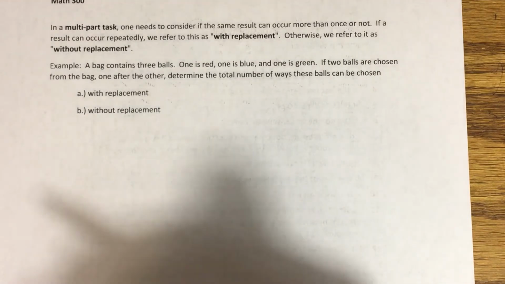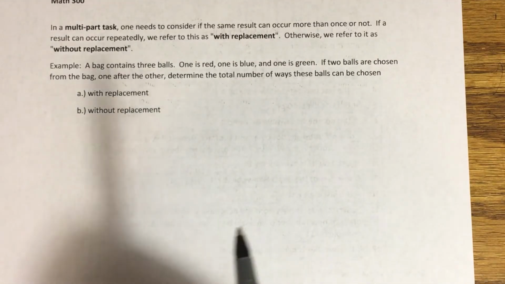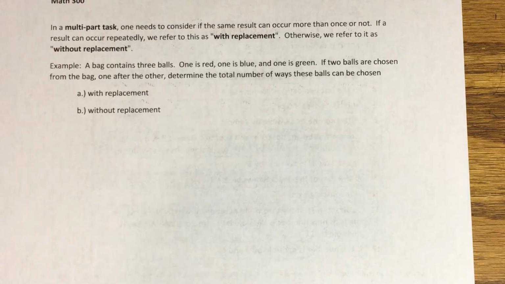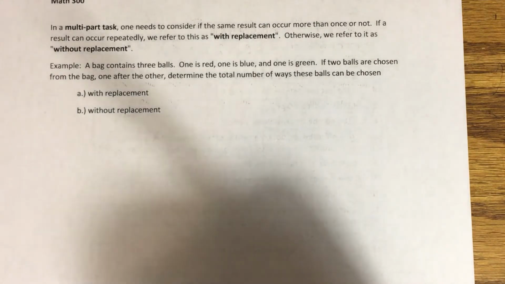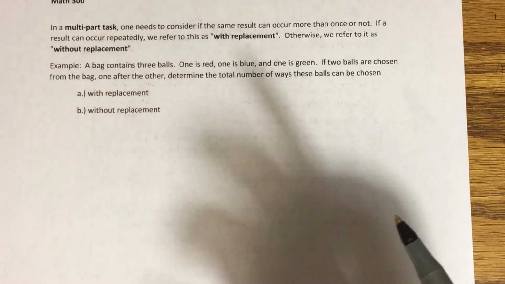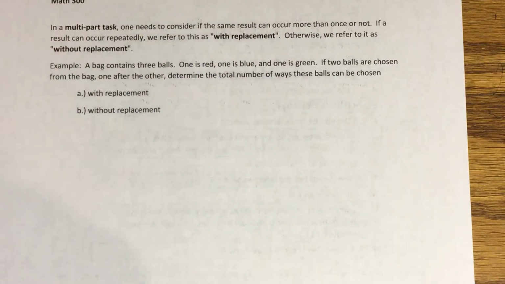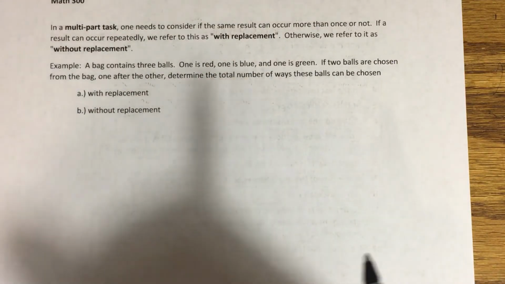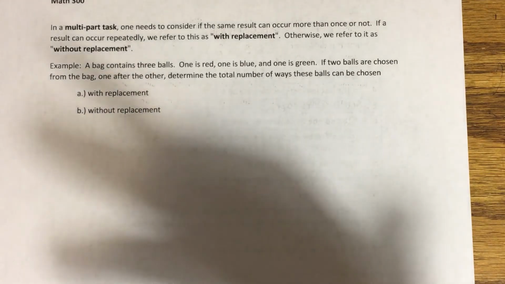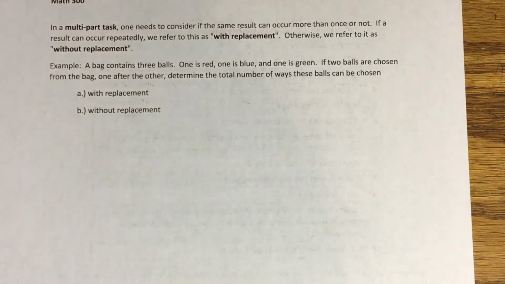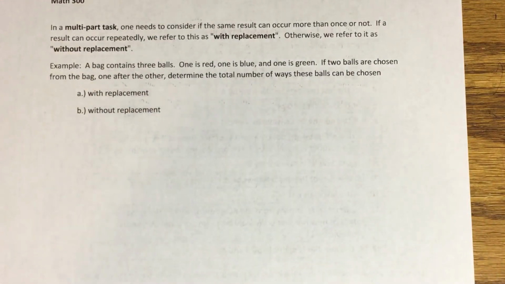There are 2 different ways to go about this experiment. One is called with replacement. What that means is that if you reach into the bag and you pull out, let's just say, the green ball, with replacement would be putting the green ball back in the bag and then drawing a second one, because that creates the possibility that the green ball can be chosen a second time. You've replaced that ball in the bag, and we call that with replacement.